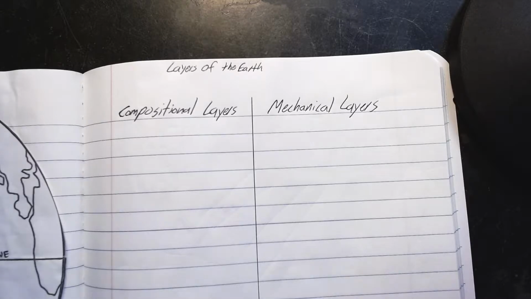What are some words that have to do with the layers of the earth? Outer core, inner core, those are mechanical layers. Lithosphere, that's a mechanical layer. No, hemisphere would be half of the earth. Mesosphere. Oh, look at you cheating on that. Opened up your drawing. What about the compositional layers?